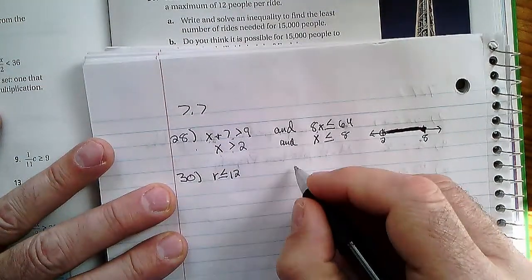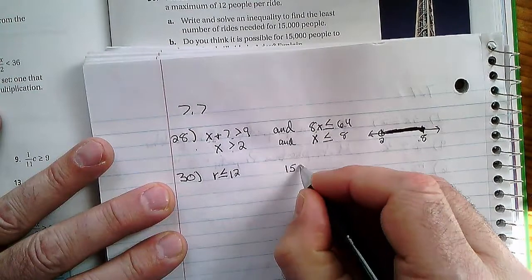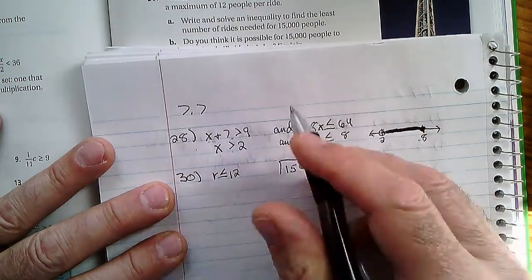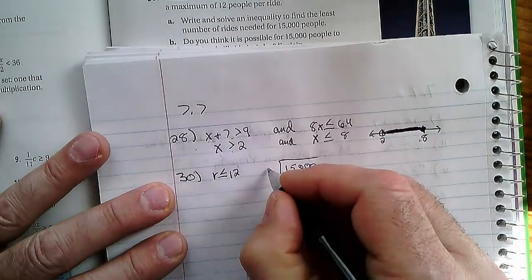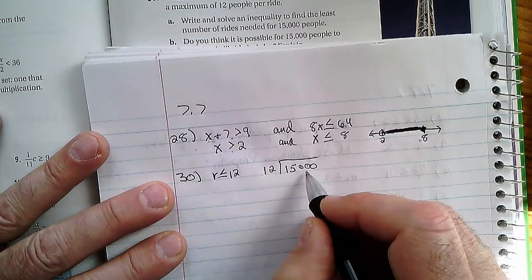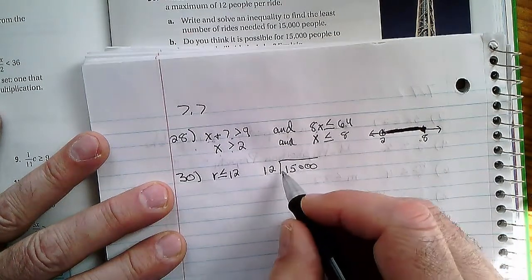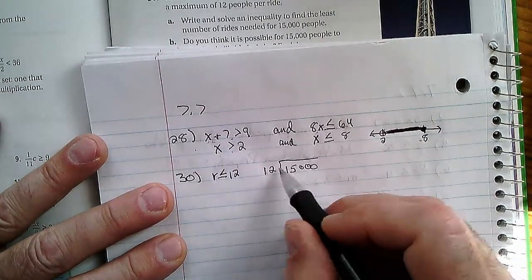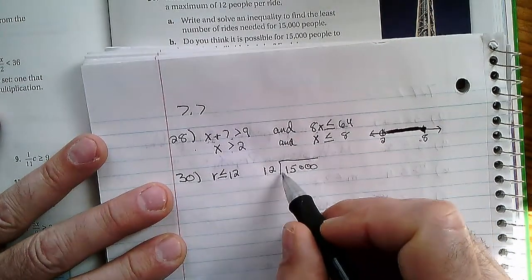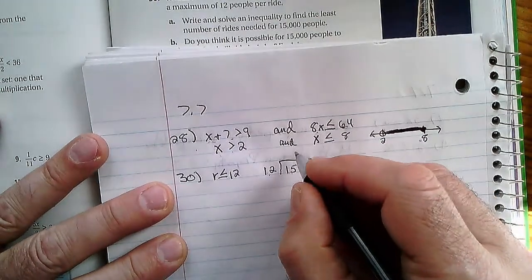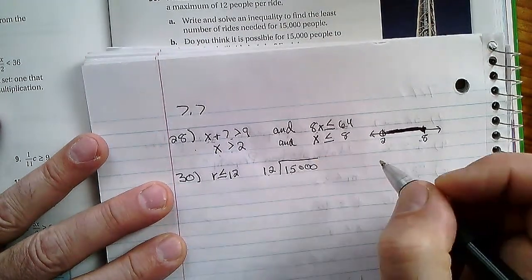So that sounds like a division problem, huh? I've got 15,000 people, and I've got to figure out if it's 12 on each, how many rides I need. So 15,000 divided by 12. I'm going to use the standard algorithm, even though I already sort of see the answer. I would do this to check my work. Does 12 go into 1? No. Does 12 go into 15? Yeah, it does.